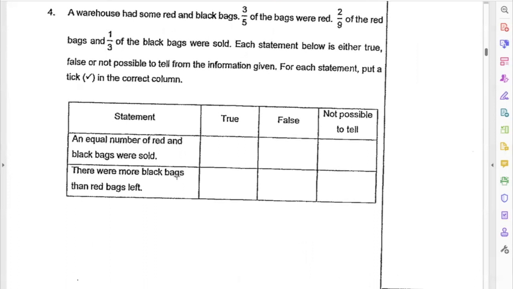So a warehouse has some red and black bags. 3/5 of the bags were red. 2/9 of the red bags and 1/3 of the black bags were sold. Each statement below is either true, false, or not possible to tell. Find each statement, put a tick in the correct column.